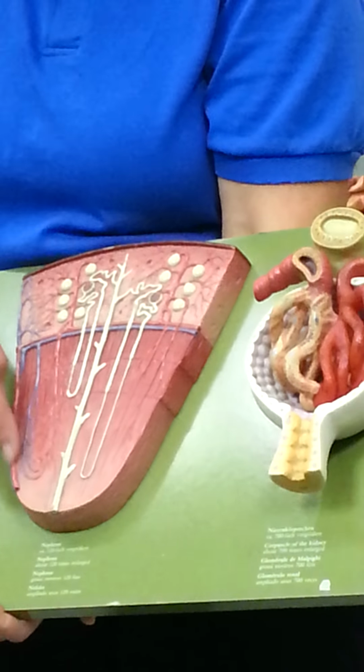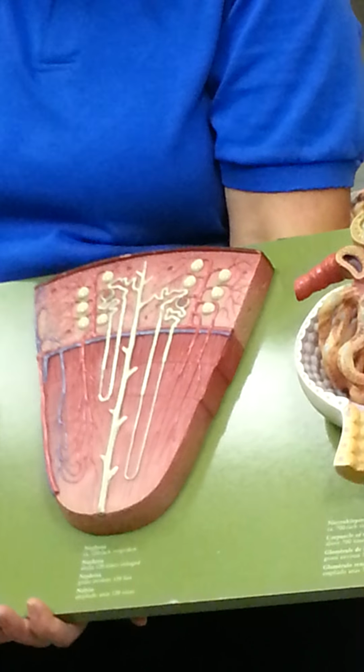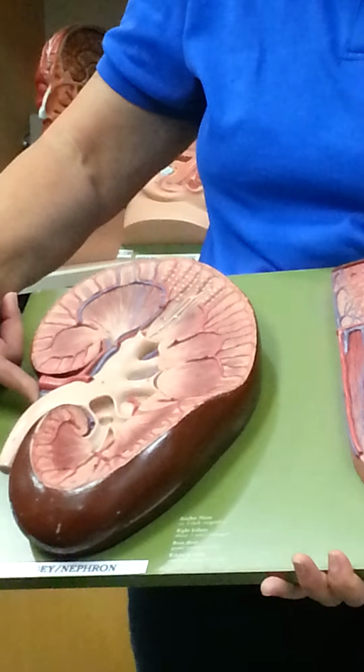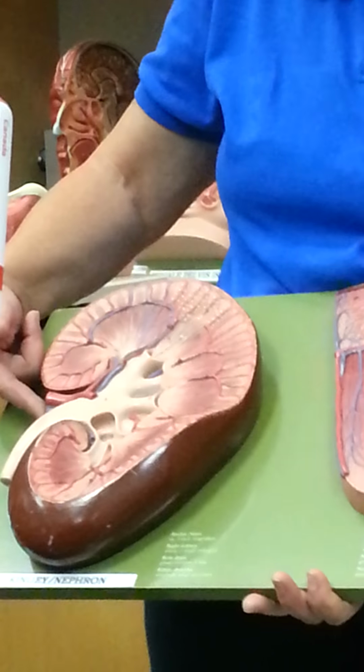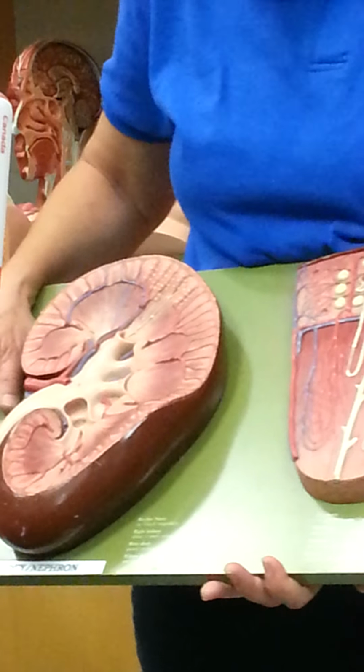And then we have one that's paralleling this, and that is the interlobar vein. And then we don't have a lobar or a segmental vein. We just have the vessels going out of the kidney, and that is the renal vein. Okay, so that's our blood flow through the kidney.